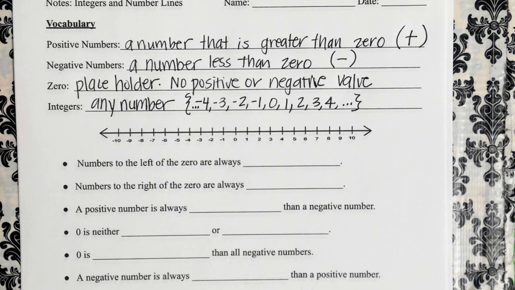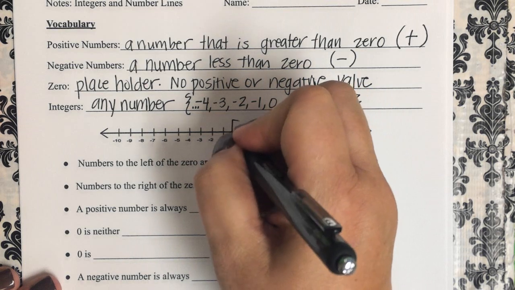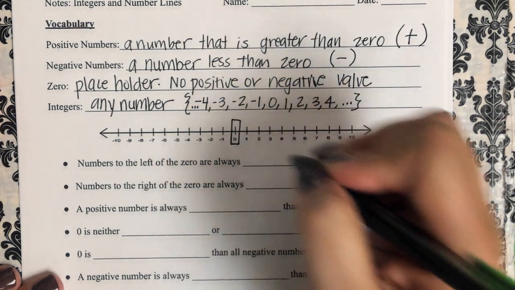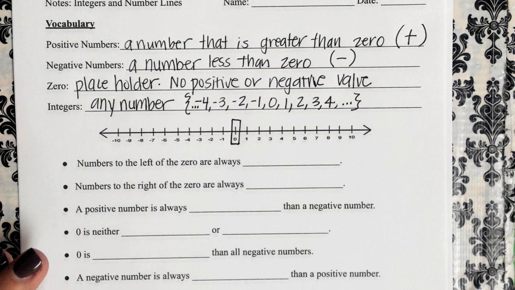All right, real quick, make sure you got 2 different color highlighters or something you can use real quick. Just something else because we're going to label our little number line right here. If you got a pen or something else you can use. Okay. So what we're going to label, of course we have 0 right here in the middle, right? 0 is what? It's not positive or negative. Okay?